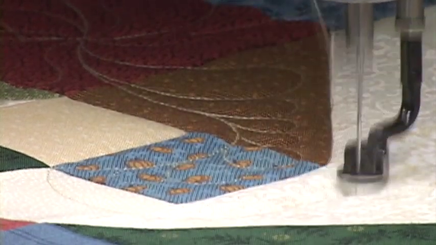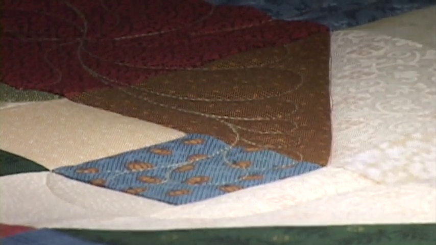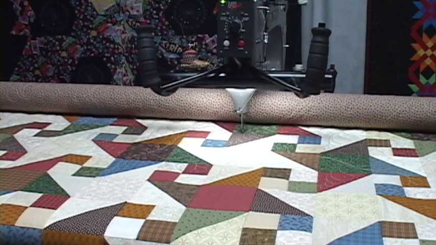Okay, we'll let it finish the row, and when it's done we'll come back and you can see the completed row. Okay, I've finished that whole row.